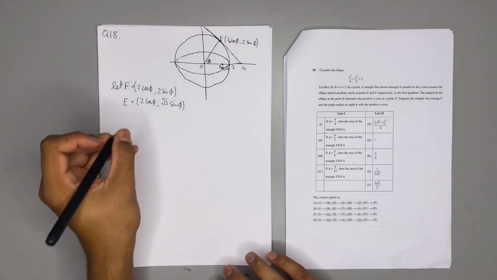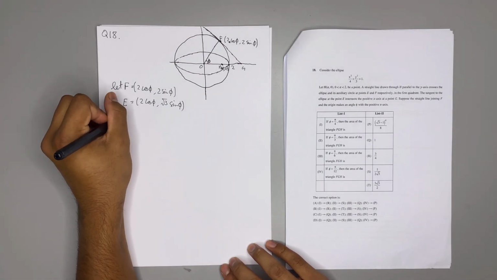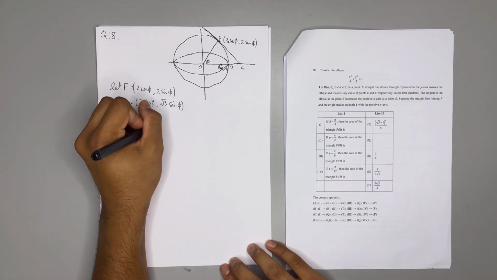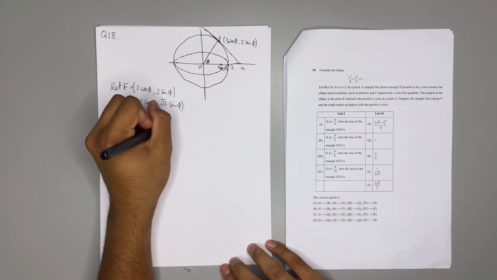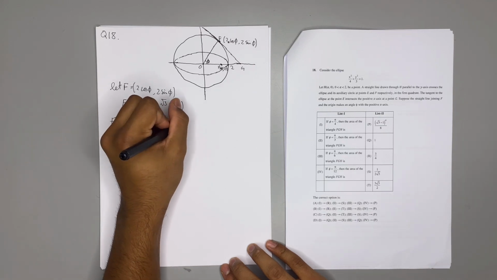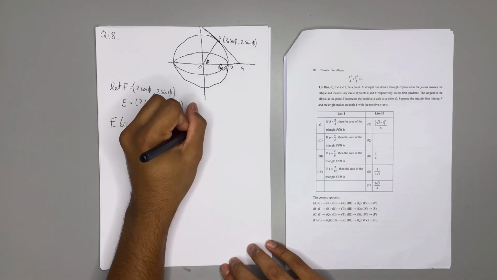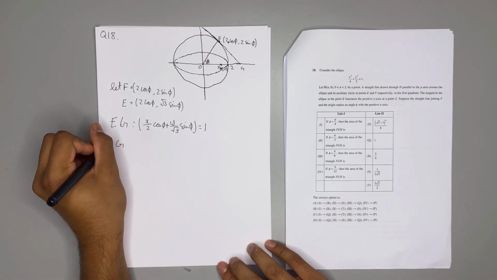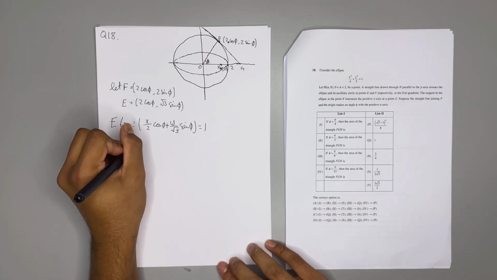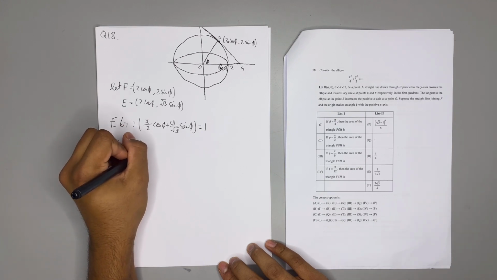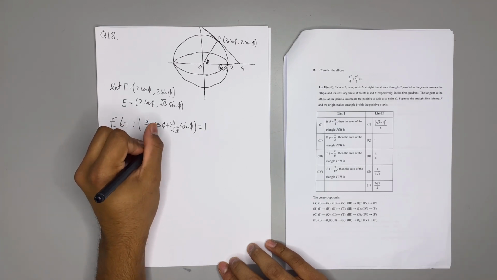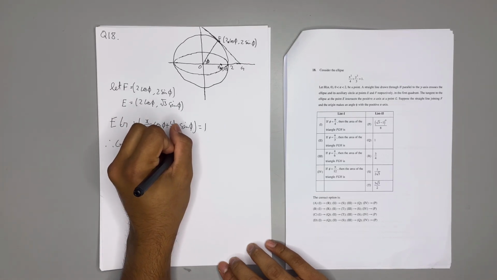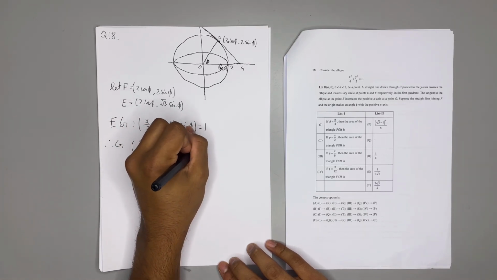With that in place, we can rewrite EG as x on 2 cos phi plus y on root 3 sin phi equals 1. G then gives us (2 on cos phi, 0), and alpha equals 2 cos phi.